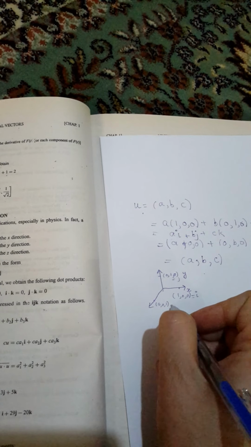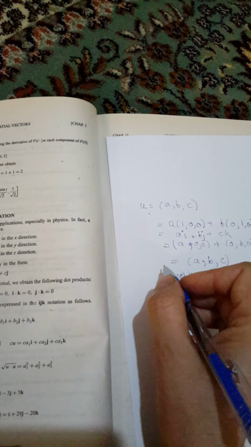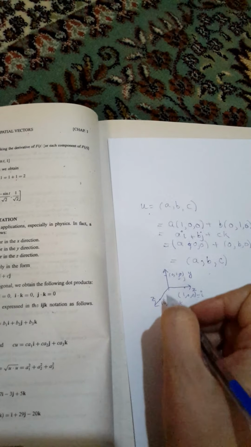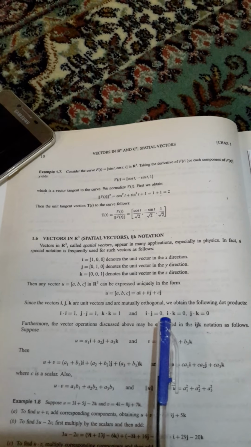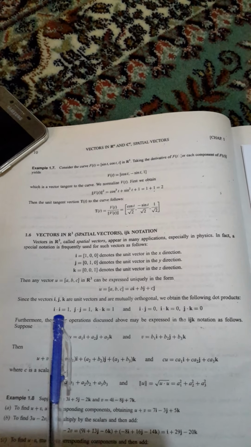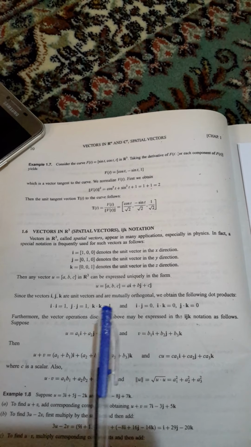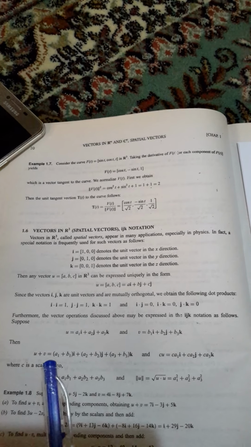It is your k vector. So you can easily see that these are orthogonal to each other. That's why i dot j is 0, i dot k is 0 and j dot k is 0. But their dot product with themselves is 1: i dot i is 1, j dot j is 1 and k dot k is 1.